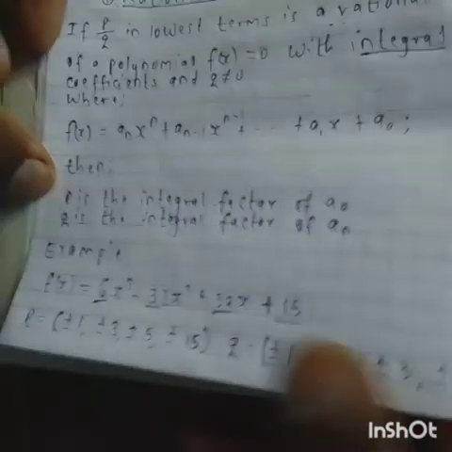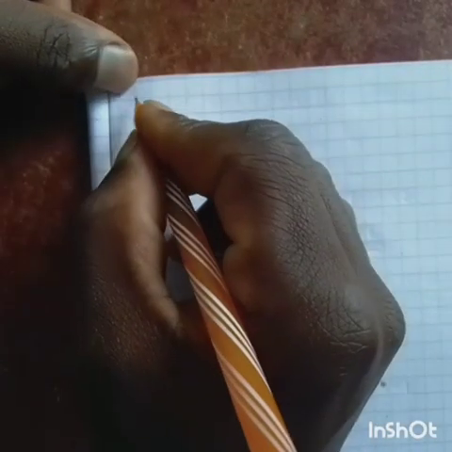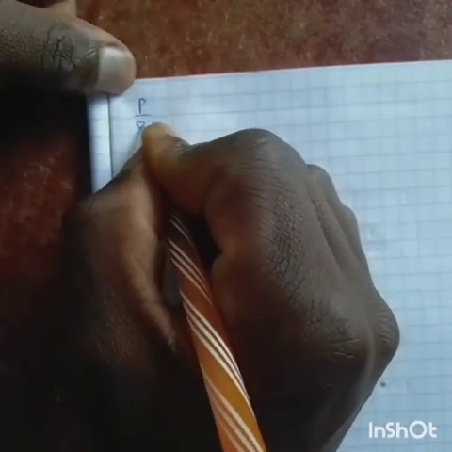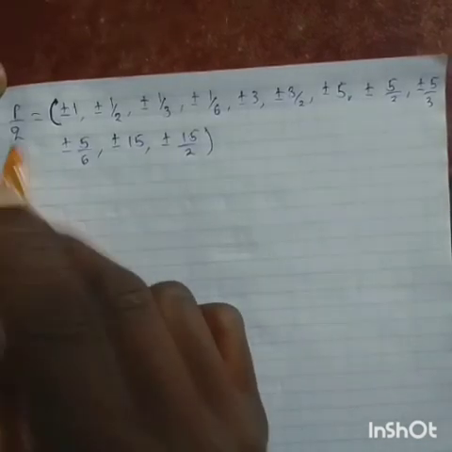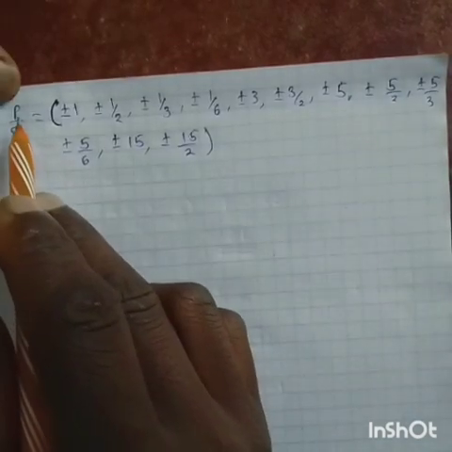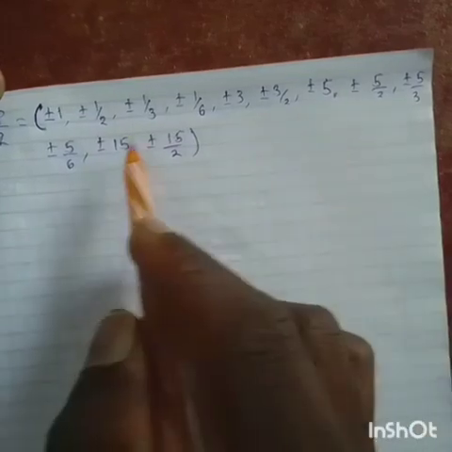So our rational root in the form p over q will be found by finding the ratio of p to q, and we have all these values.